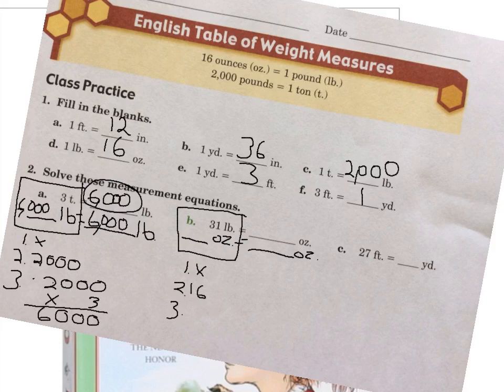And so we do 31 times 16. When you multiply 31 times 16, 6 times 1 is 6. I don't have enough room here. I want you to go ahead and do it right now. I'll give you a minute on your own, see if you can figure that out. When you have it done, put your head down on your desk.